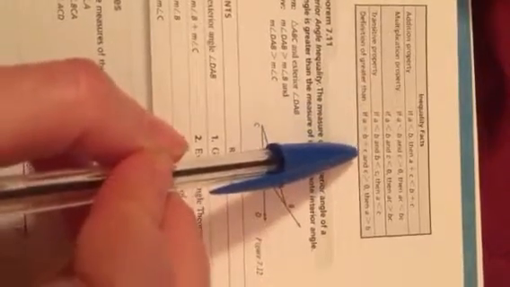The transitive property. If A is less than B and B is less than C, then A is less than C. We'll do 1, 2, and 3. Okay, if 1 is less than 2 and 2 is less than 3, then 1 is less than 3. Then we have the definition of greater than. If A equals B plus C and C is greater than 0, then A is greater than B. If 3 equals 2 plus 1, then 3 is greater than 2. Okay, and that's how those work.